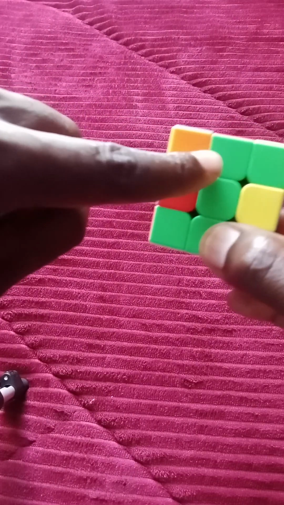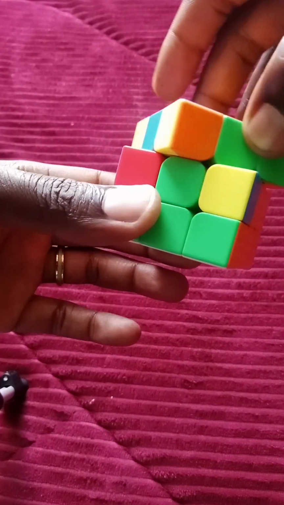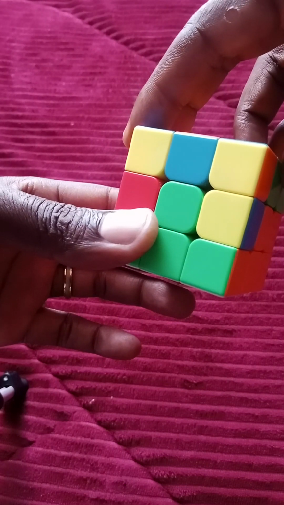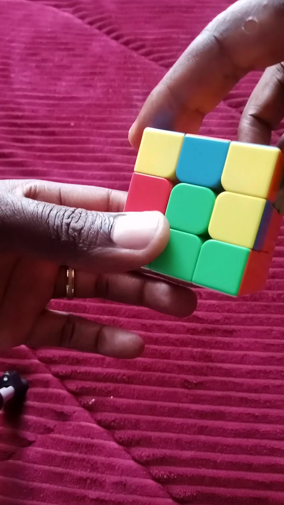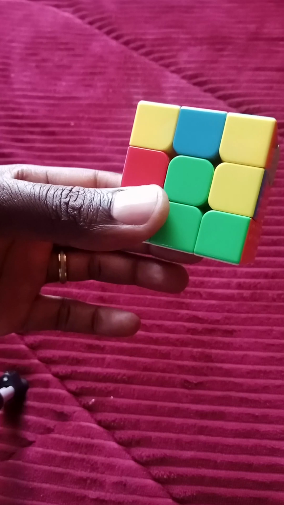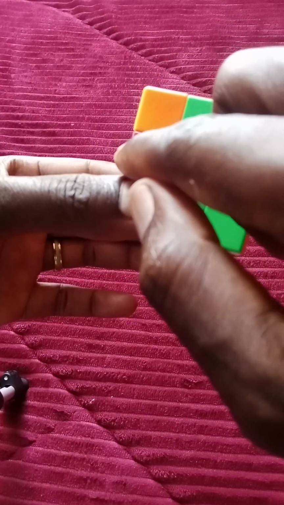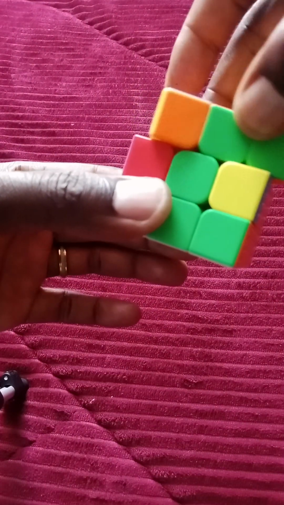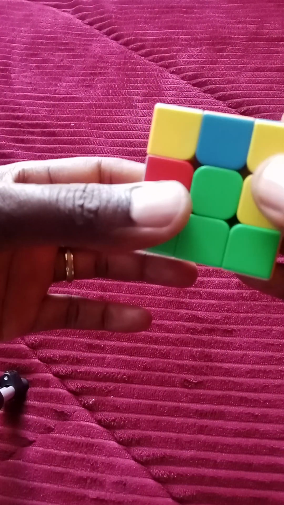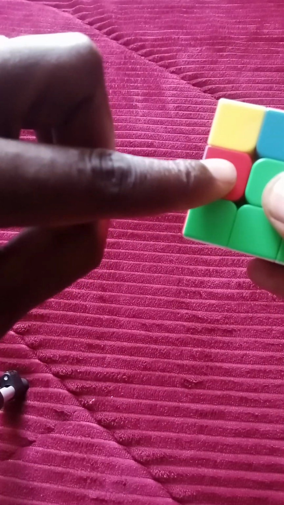If it is moving from top to left, we will turn the top cube away from where it should be. Mark that. We turn it away from where it should be. If it is to move from top to left, then we will turn the top cube right. After turning the top cube right, we will do a left algorithm because we need it at the left side.